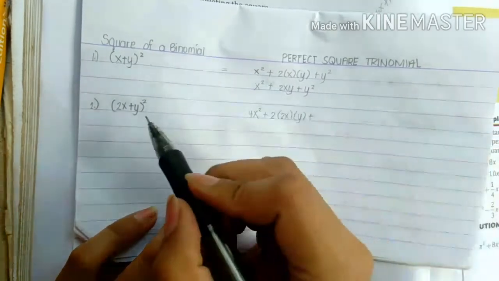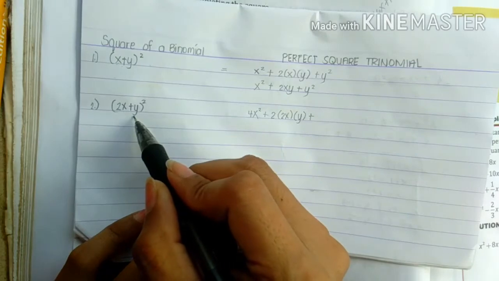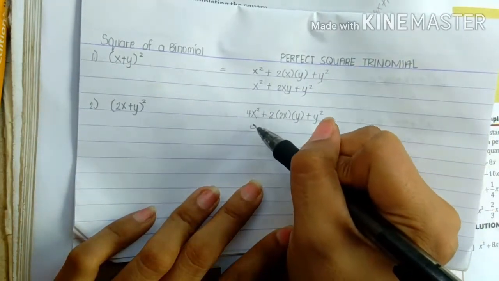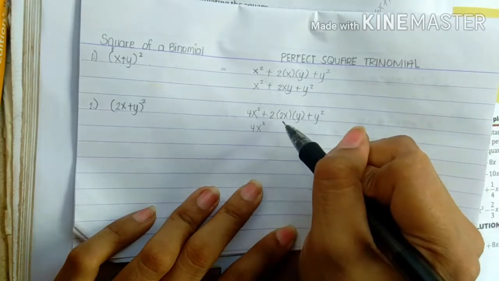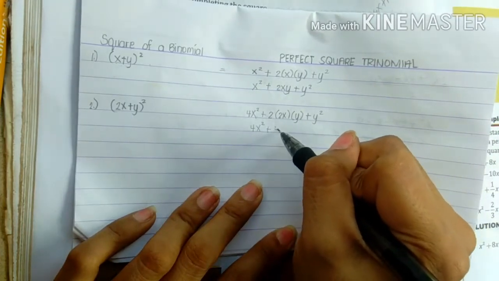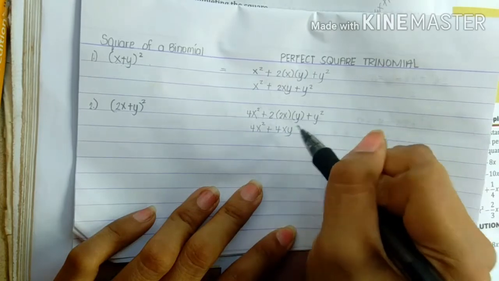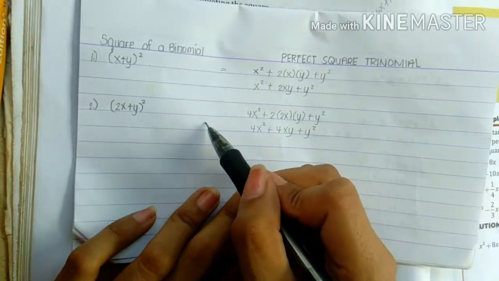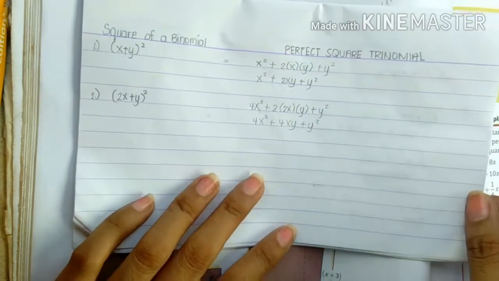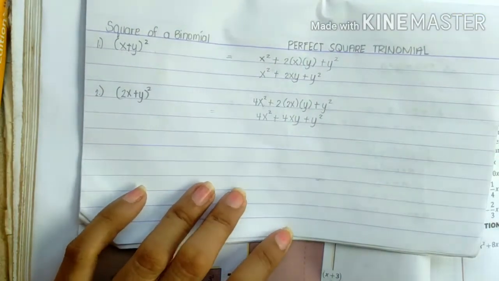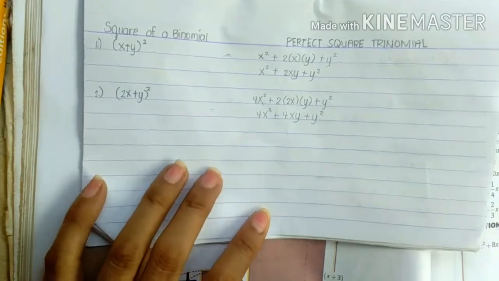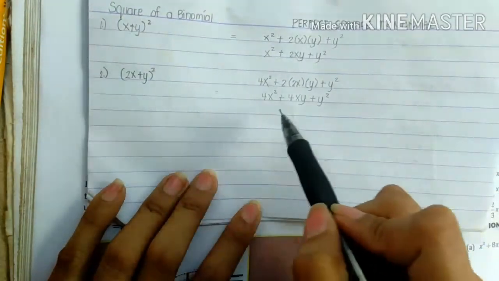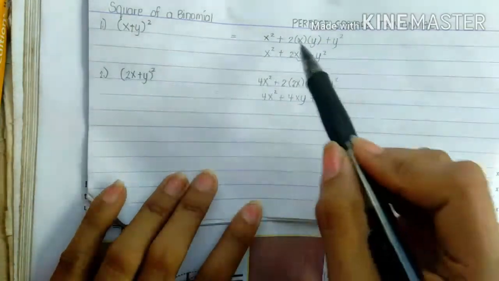Then plus the square of the second term, so that's y squared. Then simplify: 4x squared, plus 4xy, plus y squared. So they are now equal. Okay, you remembered now? Why do we need to know this?